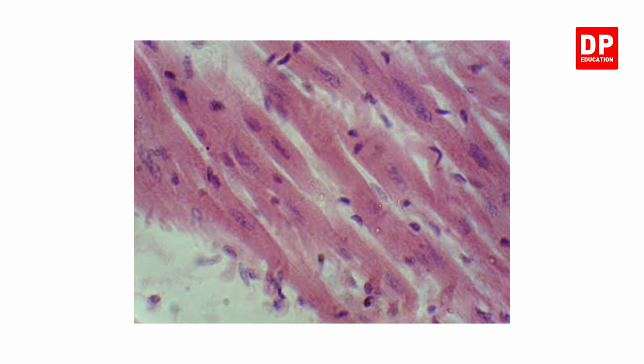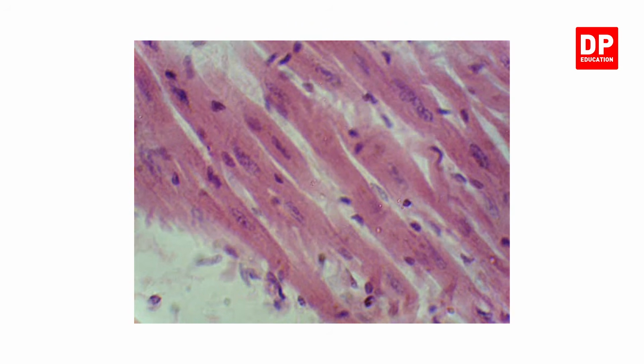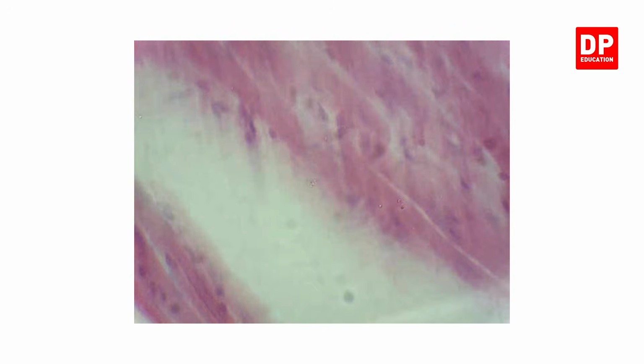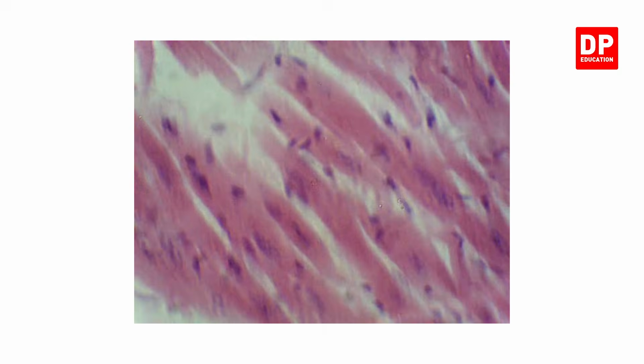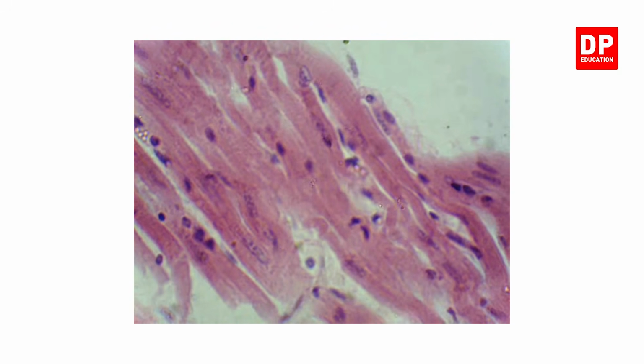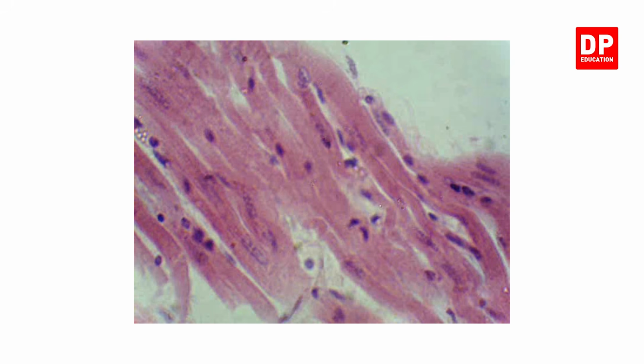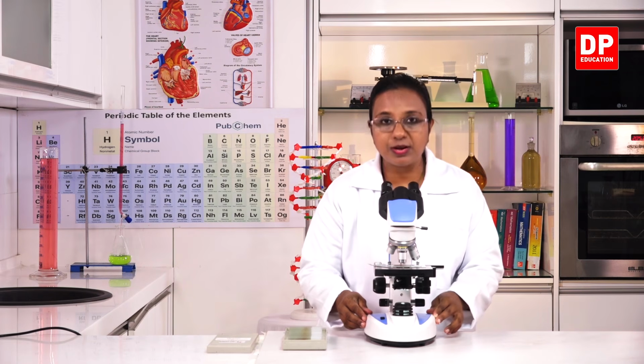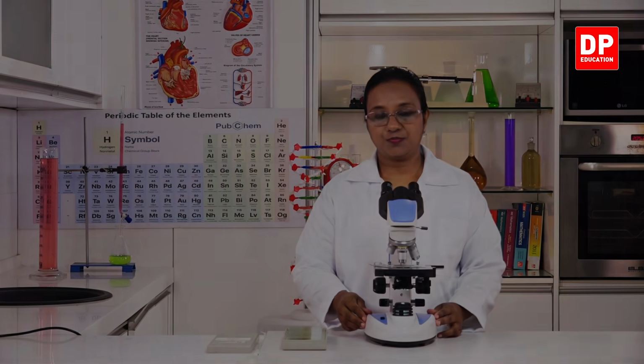Now when I adjust the coarse adjustment, students, you can see the shape of the cell clearly to a certain extent. You can see the shape of the smooth muscle. You can clearly see the spindle shape and the nucleus in the center. So here you can observe all the features of the smooth muscle tissue.